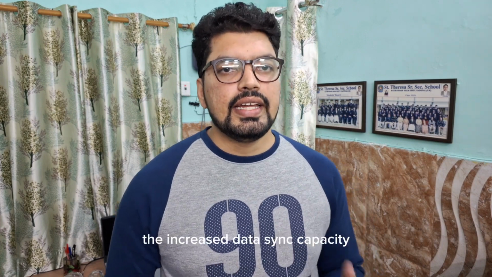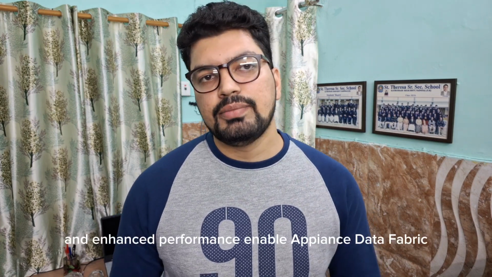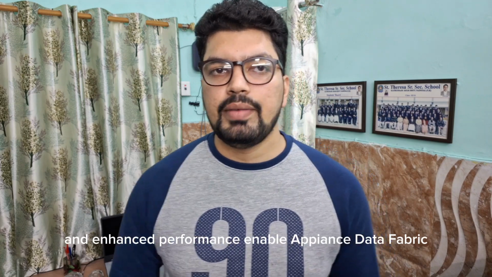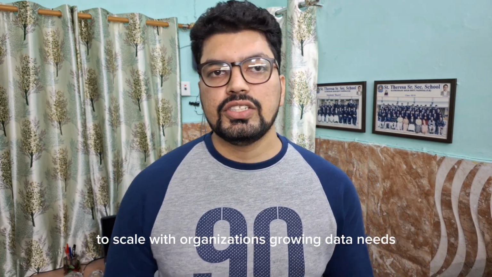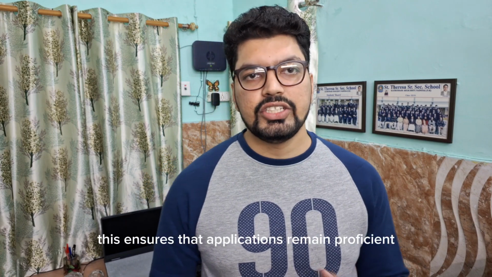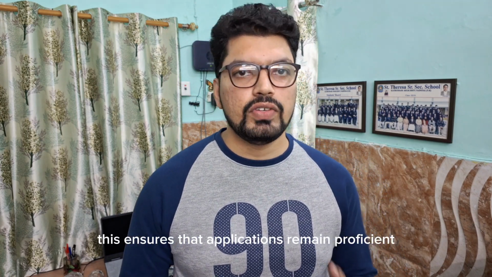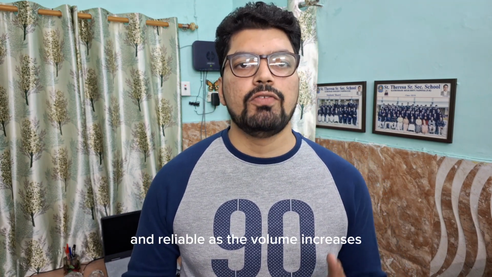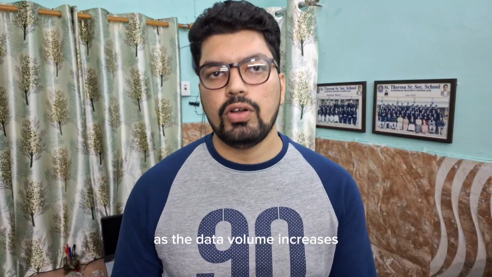Next, scalable data fabric. The increased data sync capacity and enhanced performance enable Appian's data fabric to scale with organizations' growing data needs. This ensures that applications remain proficient and reliable as the data volume increases.